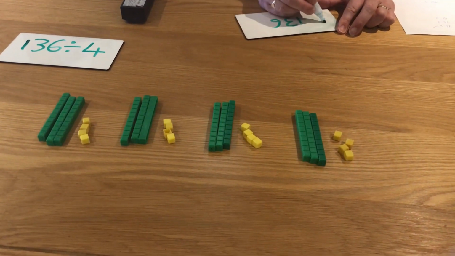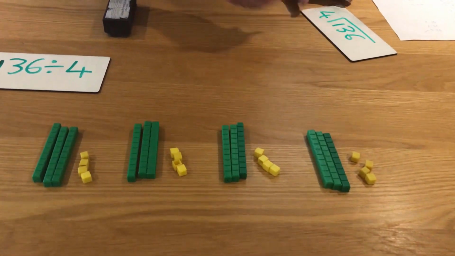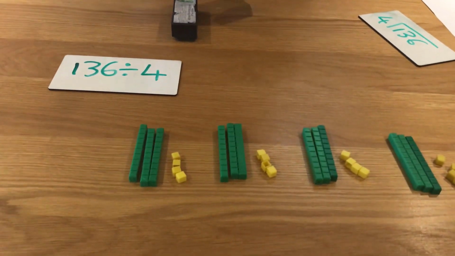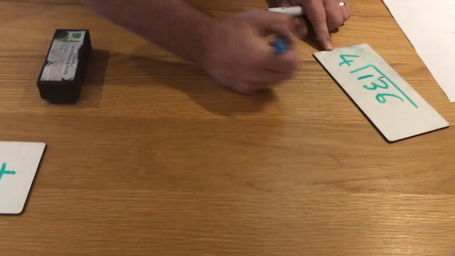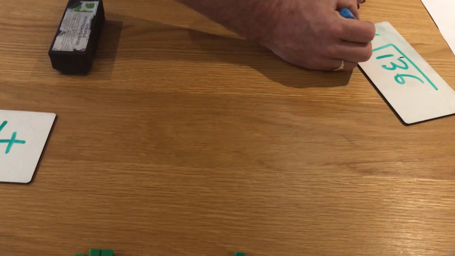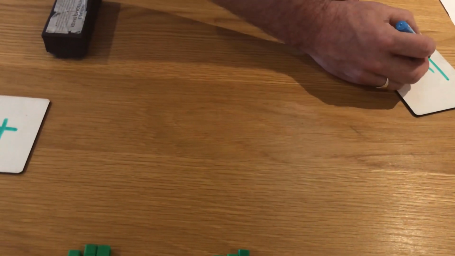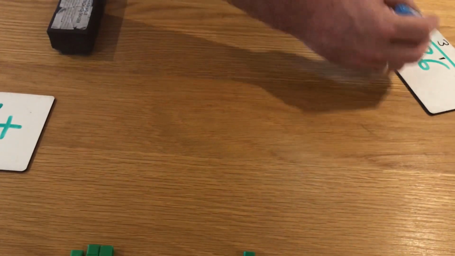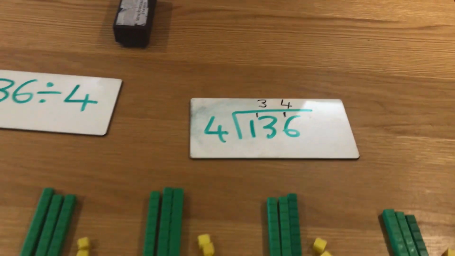136 shared between 4. What did we just do? We had 100. I'm going to get a different coloured pen. We shared that between 4. We couldn't do it, so we exchanged it for 10 tens. Those 13 tens we shared between 4 and got 3 tens each. We had 1 ten left over. We exchanged that for ones. We shared our 16 ones between 4, and we ended up with 34.